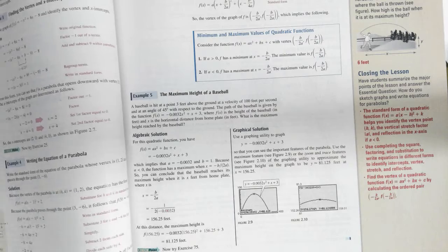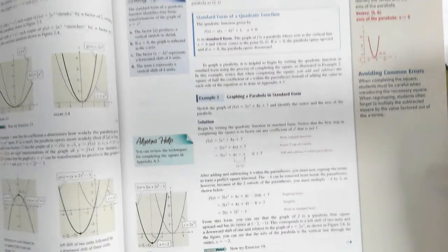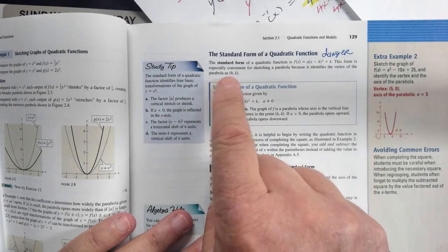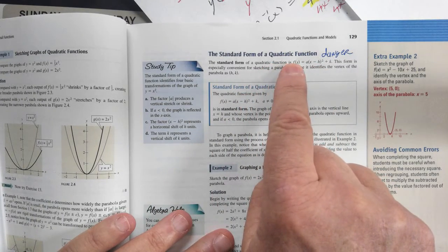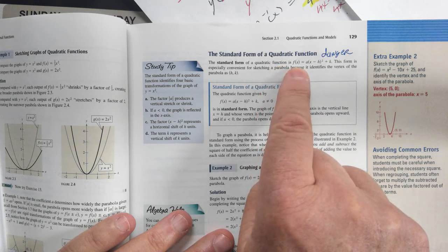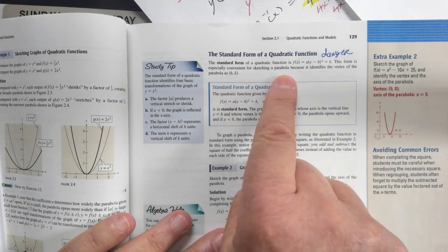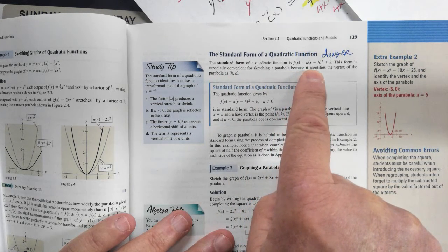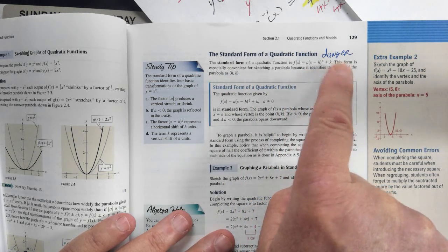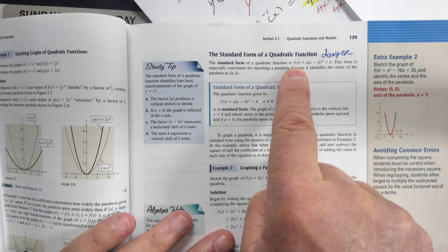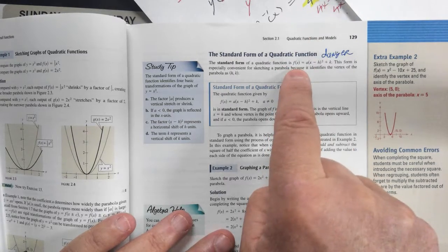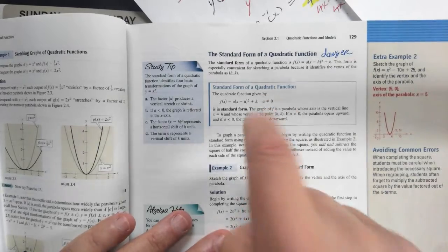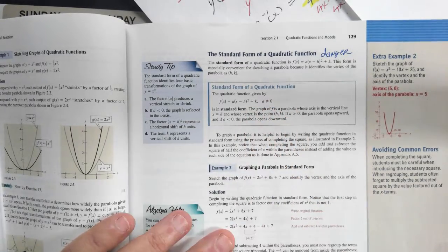Now this is the next important point. Last year, they told you that the standard form of a quadratic equation was f of x is ax squared plus bx plus c. Not in this book. The standard form of a quadratic equation is a times the quantity x minus h, squared, plus k. That's called vertex form last year, but they call this standard form in this book. If you don't read your book, you're going to get in trouble.